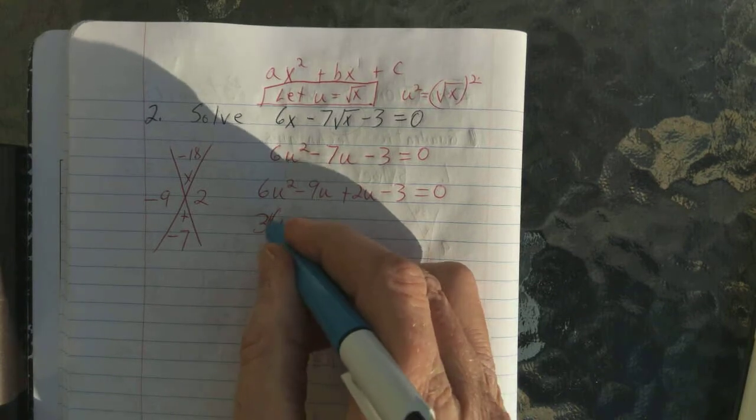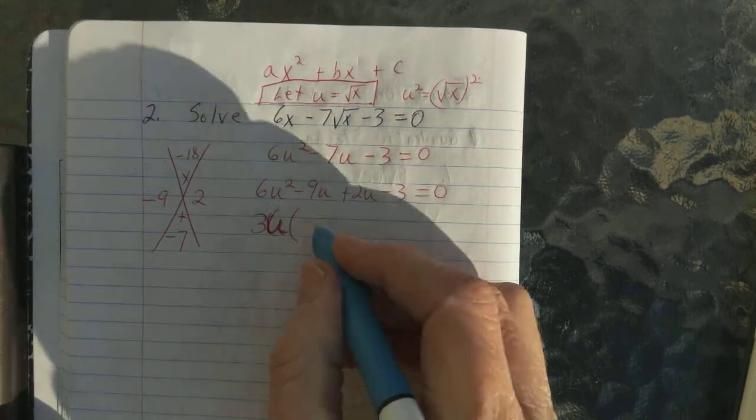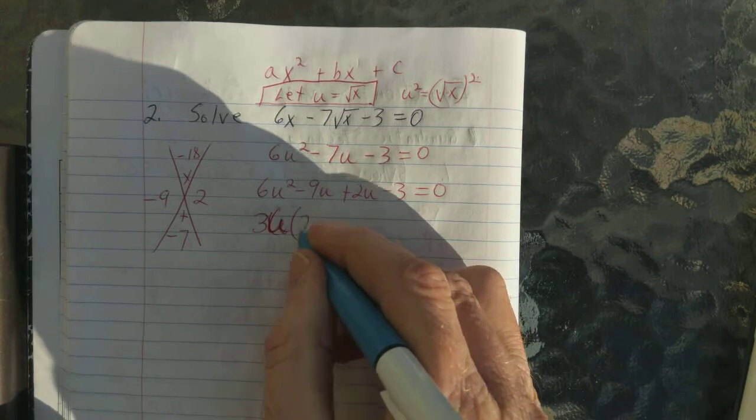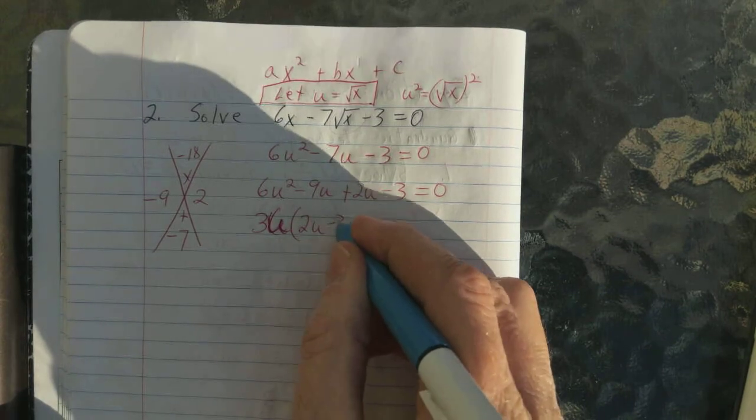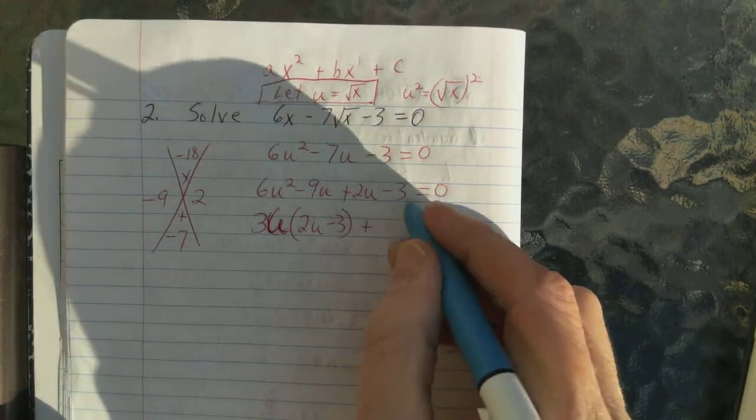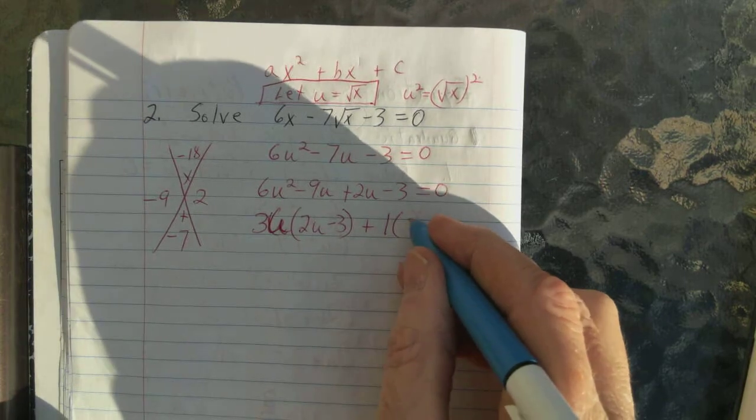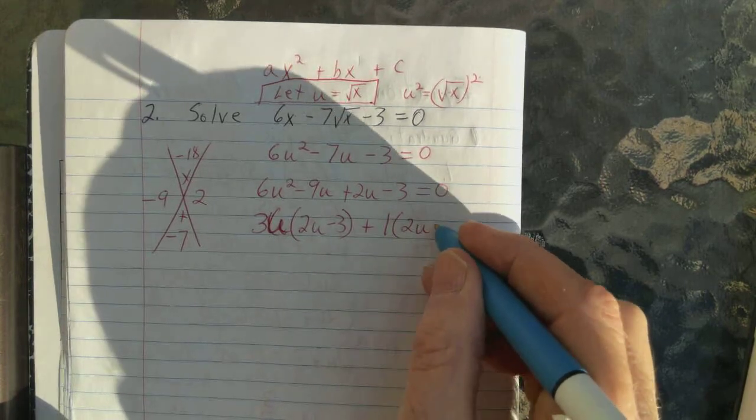Let's factor out 3u, because there's a u in both those terms. Then we get 2u minus 3 plus, there's no GCF there other than 1.